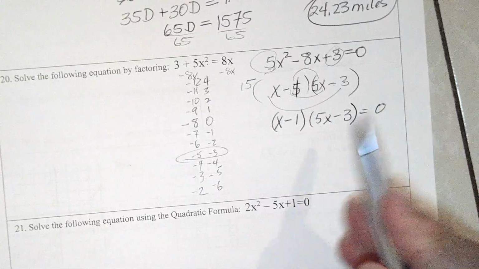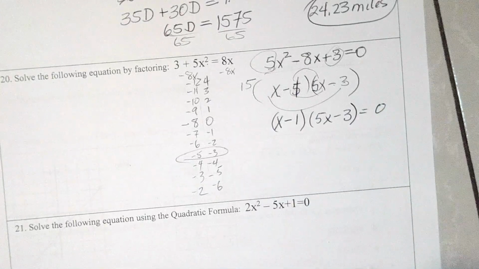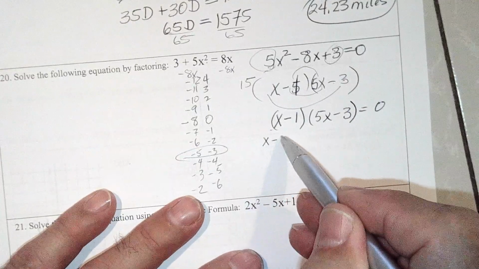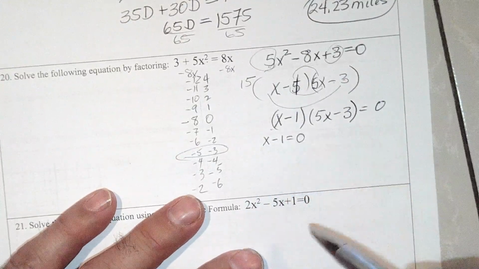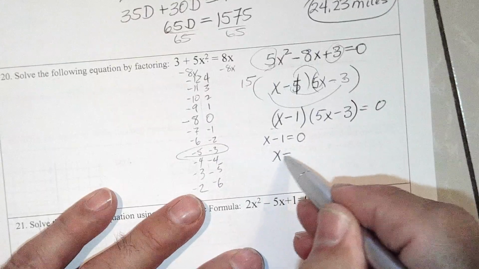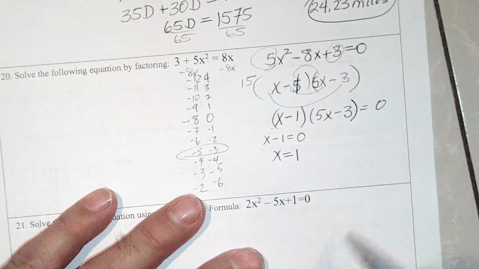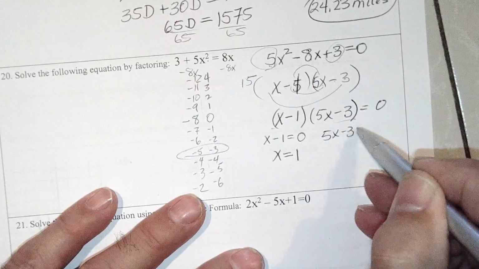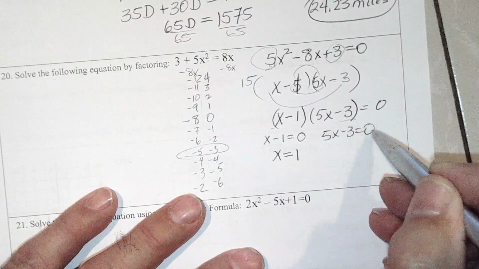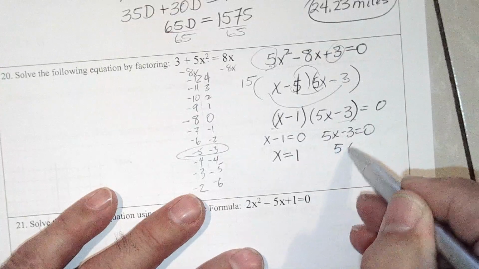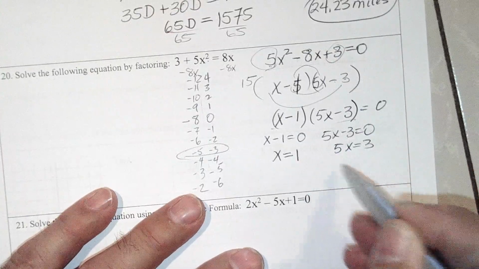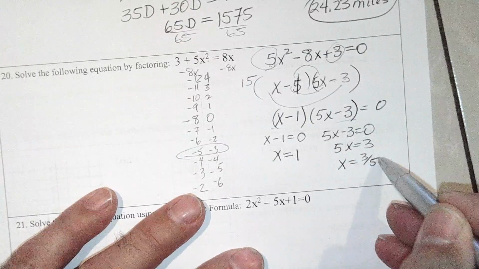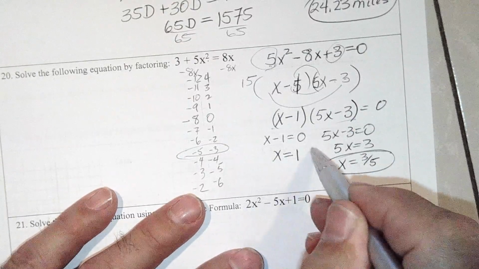And if I want to get it equal to 0, I have to find an x that makes that be 0. So I write x minus 1 equals 0, so x equals 1. Or I write 5x minus 3 equals 0. Add 3 to both sides and divide by 5. So x equals 3/5 or 1.